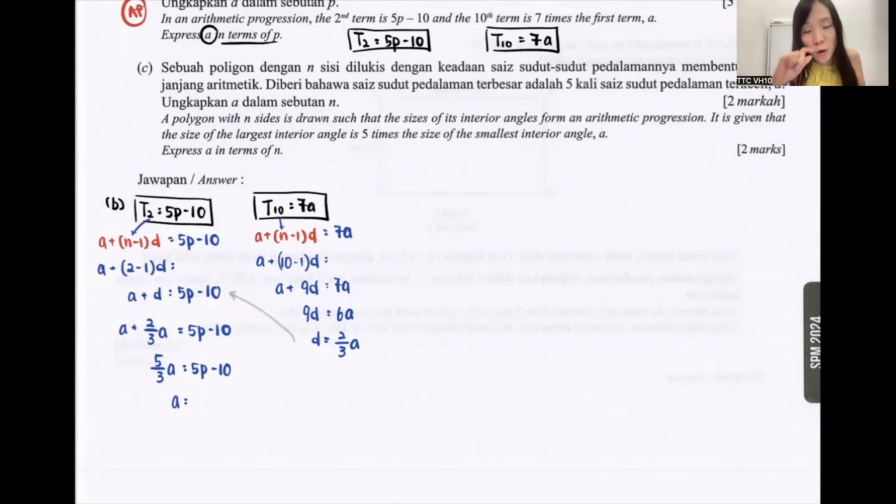Move the 5 over 3 over. My dear, times 5 over 3, move it over, divided by 5 over 3. Each and every one divided by 5 over 3. So 5 divided by 5 over 3, I'm getting 3P. Negative 10 divided by 5 over 3, I'm getting negative 6. Isn't it the answer? It will be 3P minus 6. This answer is 1 mark, this working is worth 1 mark, and this working is worth another 1 mark. There you go, the 3 marks.